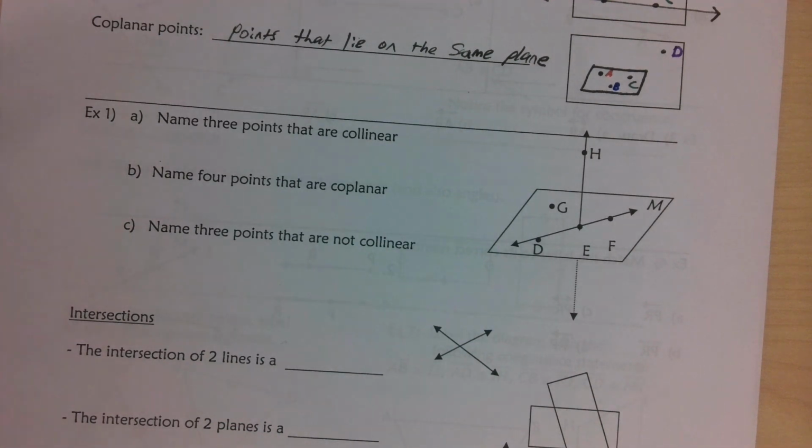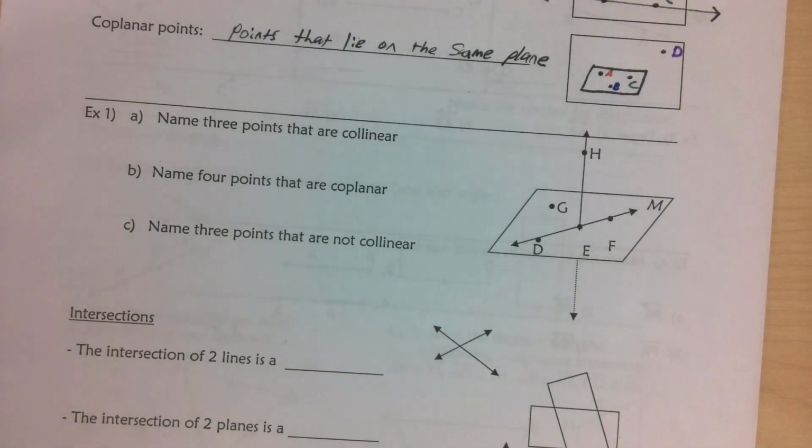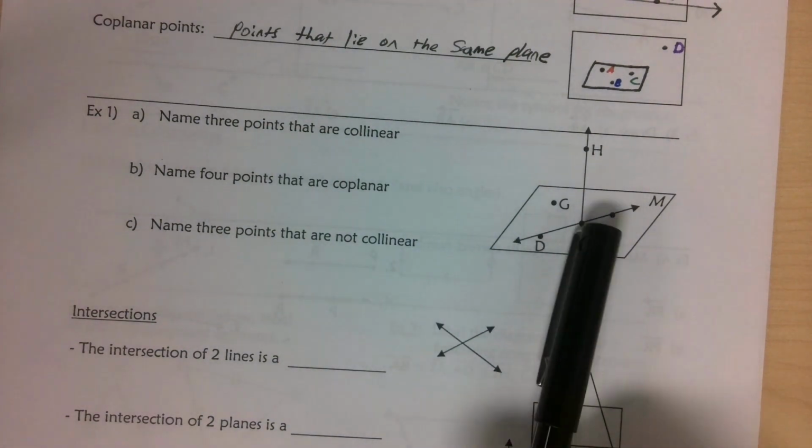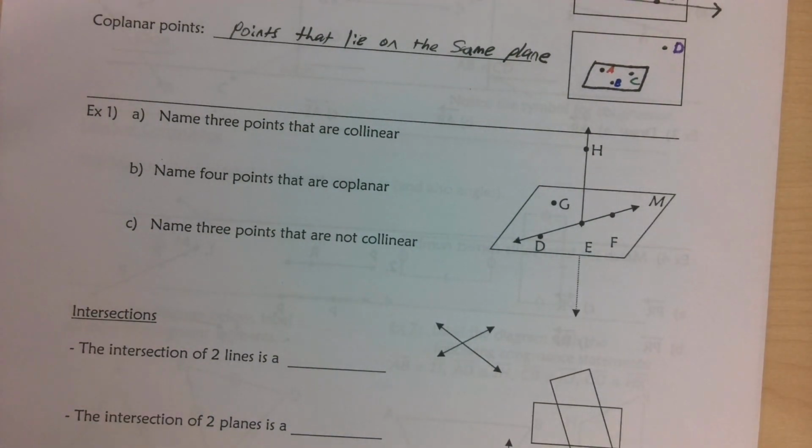I apologize, that was the bell, but it was also the signal for let's do this together. Hopefully you had a chance to actually try these problems out. If we're asked to name 3 points that are collinear, we're looking for 3 points that are on the same line. There are only 3 points that are collinear in this diagram. Points D, E, and F are collinear.